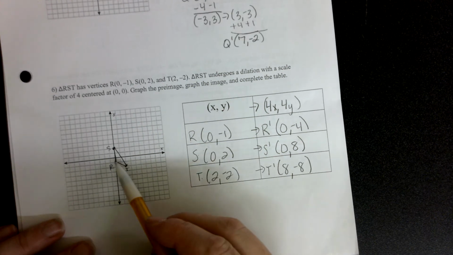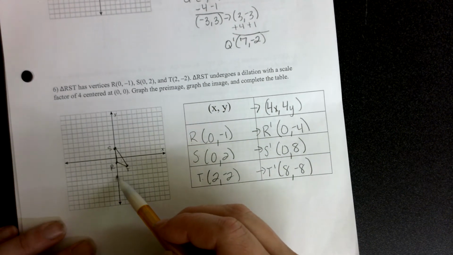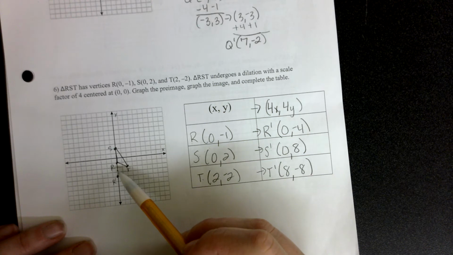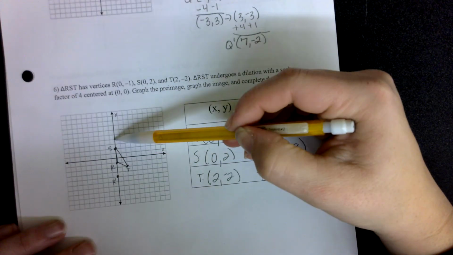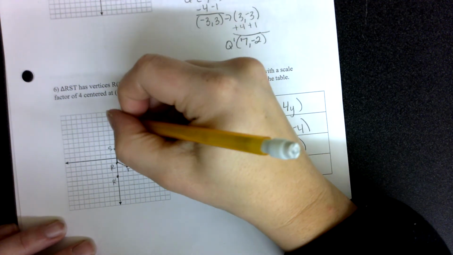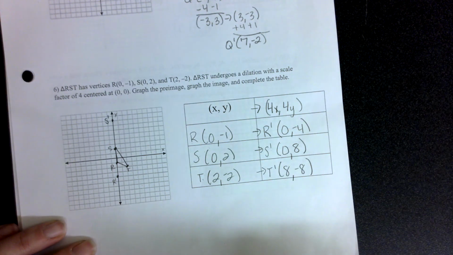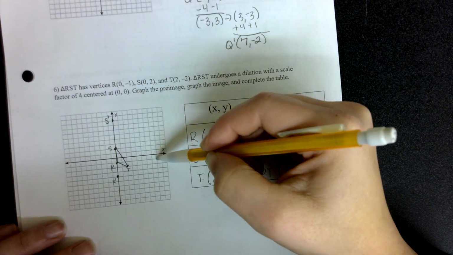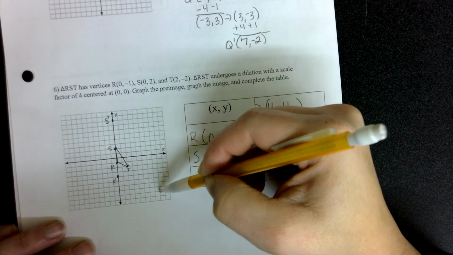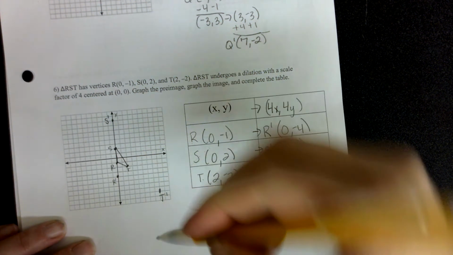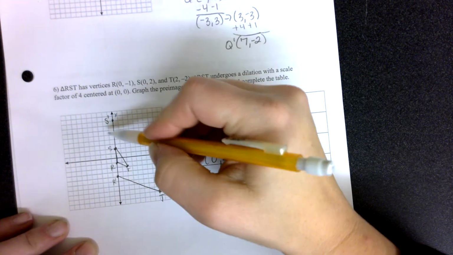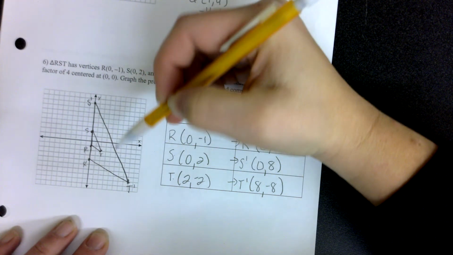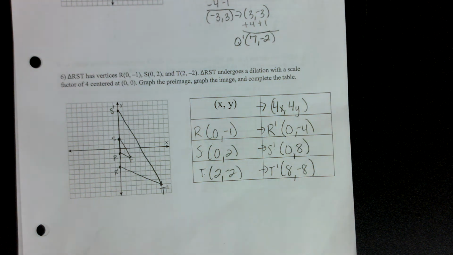So 0, -4 here. 0, 8. And 8, -8 is T prime. You really should use a straight edge for this. That's terrible. And that's what that should look like.